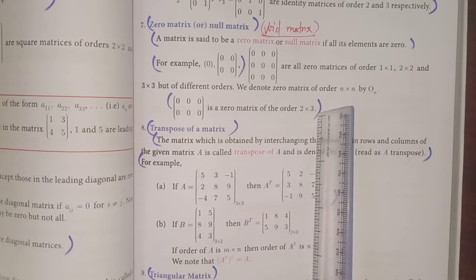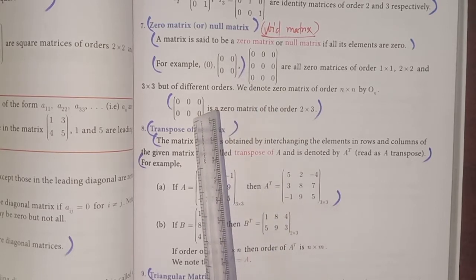Look at the second example. How many rows? 2 rows, 2 columns. That is a 2 by 2 matrix. I have taken only 2 examples, enough. Then look at the third one. It has 2 rows, 3 columns. That means a zero matrix can be of any order. It may be a square matrix or even a rectangular matrix. Square matrix means the number of rows and columns are equal. Rectangular matrix means the number of rows and columns are different. That's all.